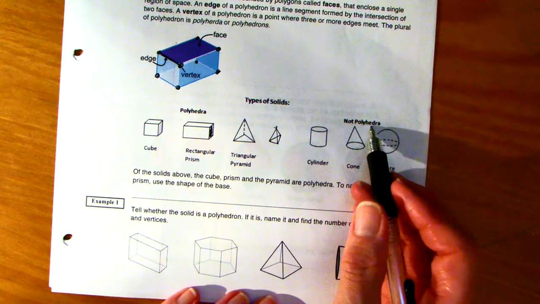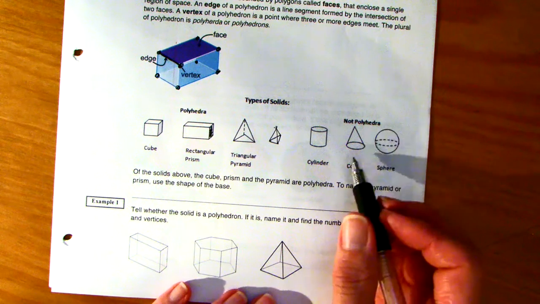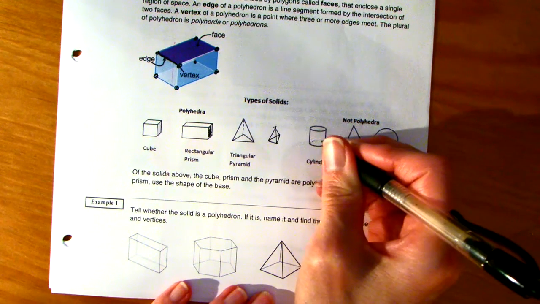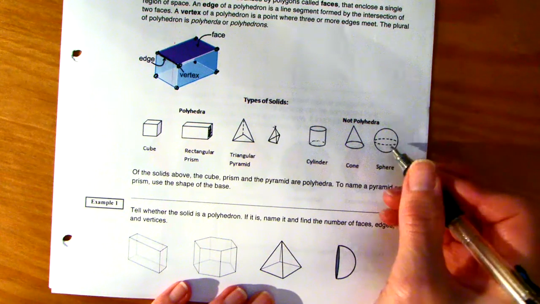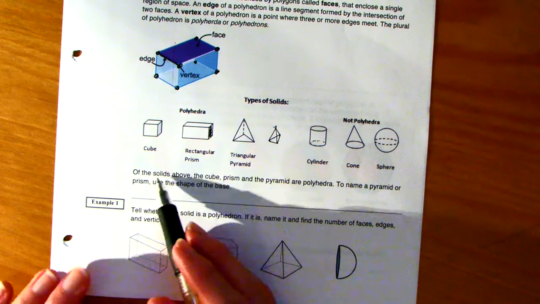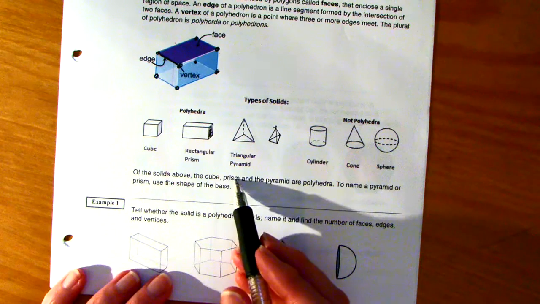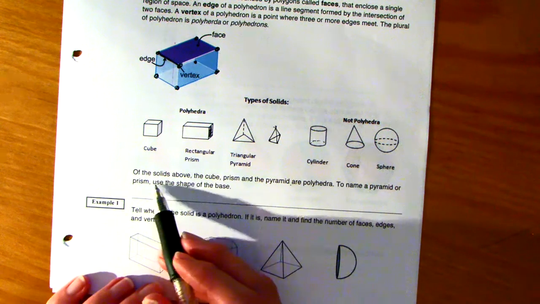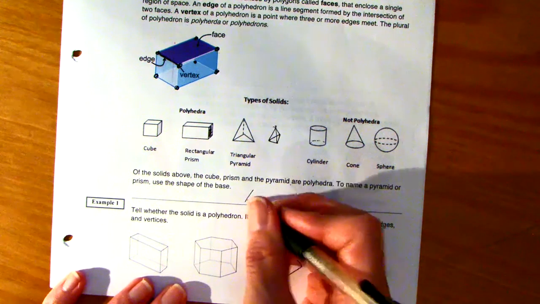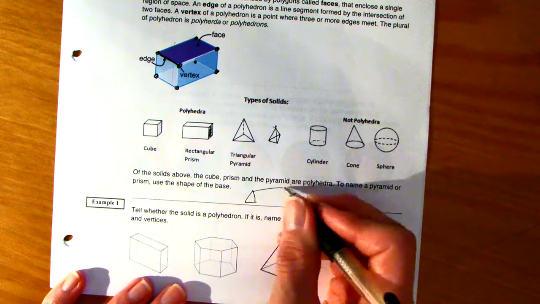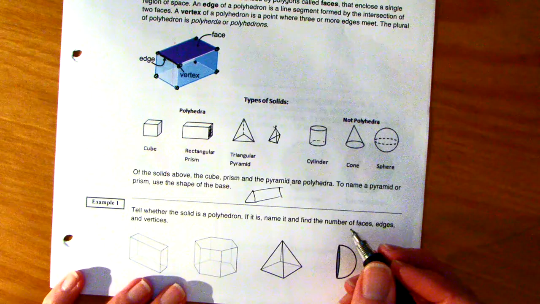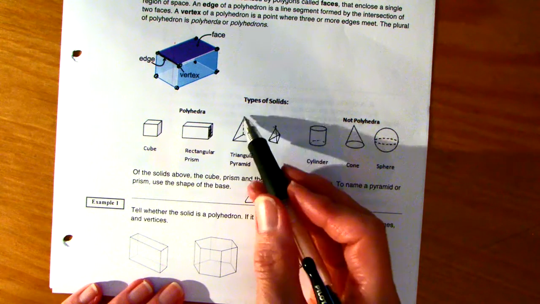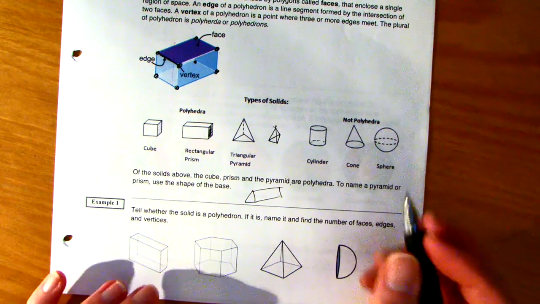Now, these are not polyhedra because they have curved sides. A cylinder, kind of like a can, a cone, and a sphere. So, of the solids above, the cube, prism, and the pyramid are polyhedra. To name a pyramid or a prism, use the shape of the base. So, for instance, if I have a triangle and I stretch it out, that's going to be a triangular prism. Notice if I have a triangular base and they all go to a point, that's a triangular pyramid.